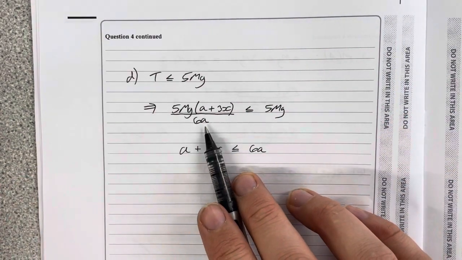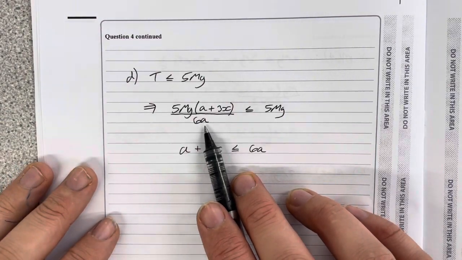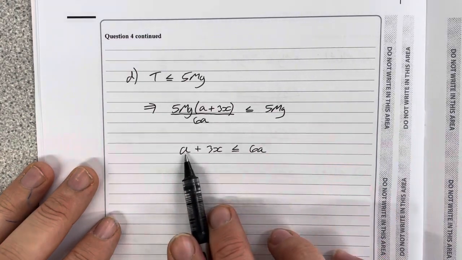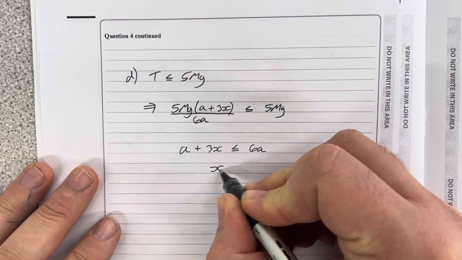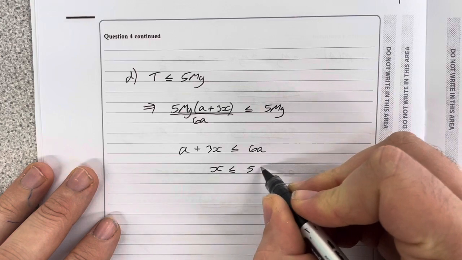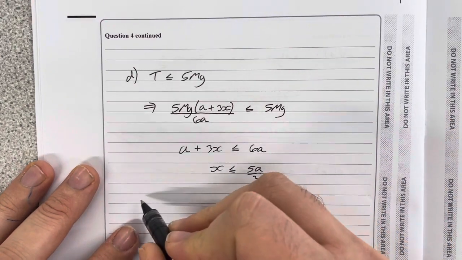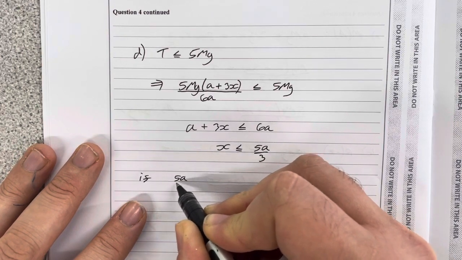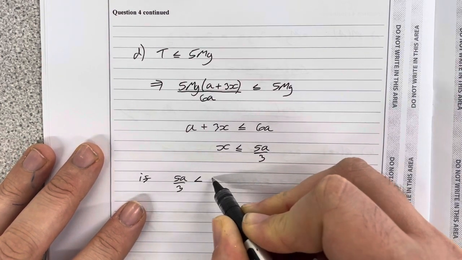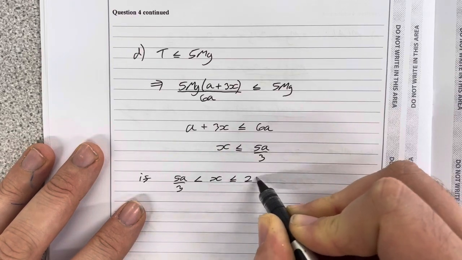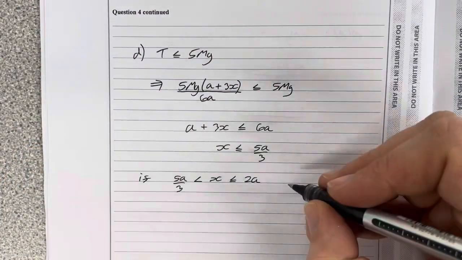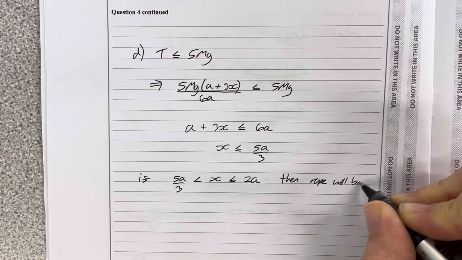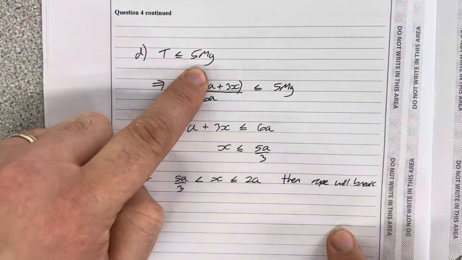Again, a is a positive number because you're not going to have negative length, so I can times by it, so that's fine. Subtract the a. So x must be less than or equal to 5a on 3. So this says if x is between 5a on 3 and 2a, it can't be more than 2a because that's the edge of the plank, then the rope will break because the tension will exceed 5 mg.